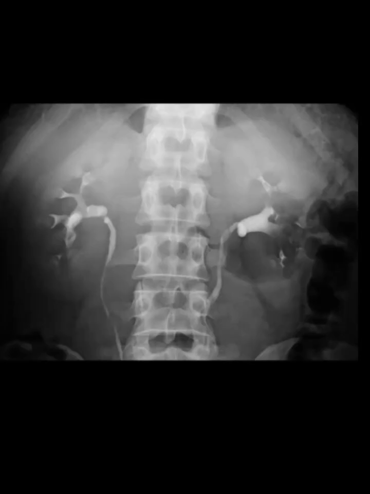A 30-year-old patient with a history of recurrent renal stones and recurrent UTI. This is a dilated papilla, very clear. There is a dilated papilla, and the contrast is filling the dilated collecting ducts.